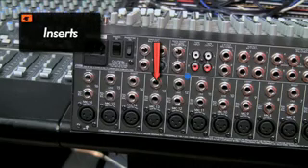Inserts are access points that are built into a console. They allow you to add line-level external processing devices to the console signal path. You can usually find insert points on each channel, mix bus, or subgroup channels. Insert points can be balanced or unbalanced. Some consoles use a single TRS insert point as a send and return.